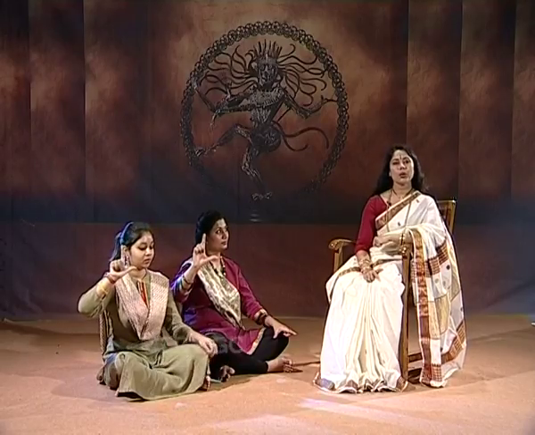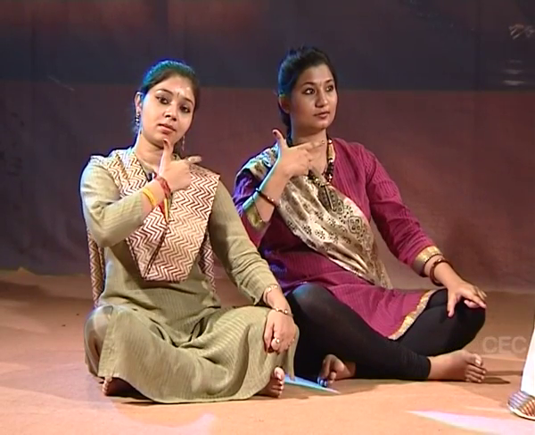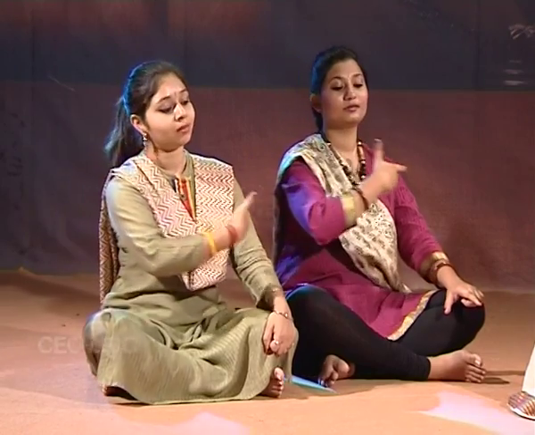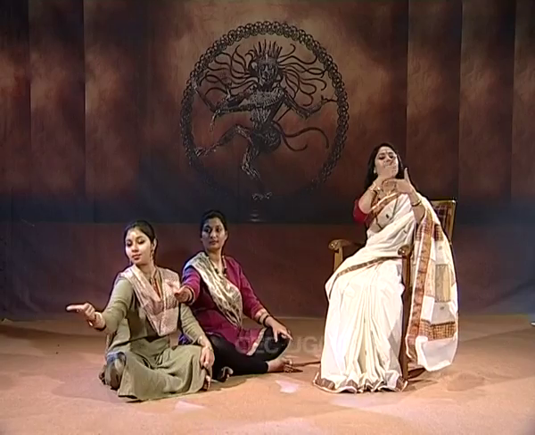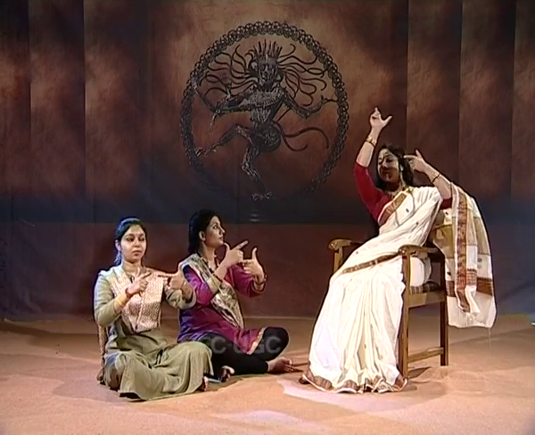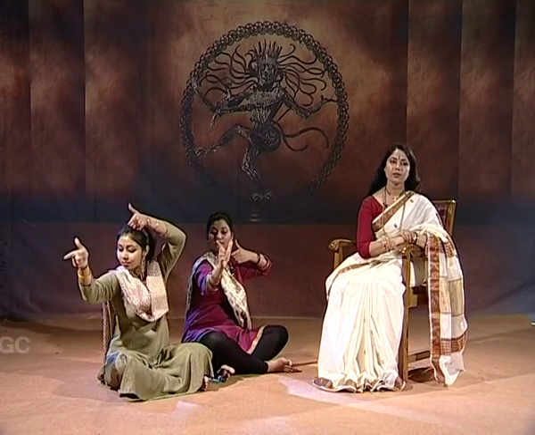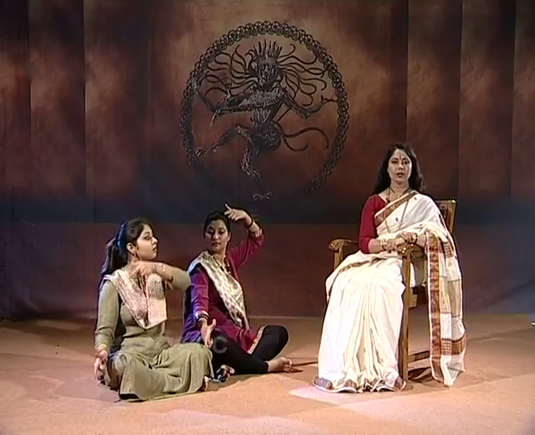Used to show a moon, a face, whole area, any crescent shaped object, the flow of river Ganga from the head of Lord Shiva, and even to indicate a stick.